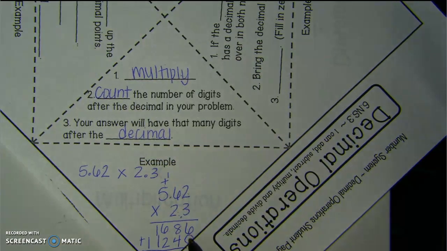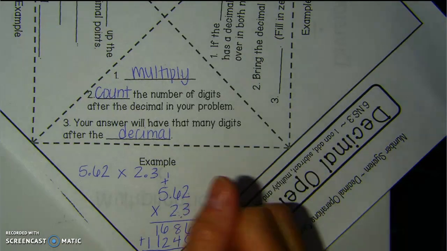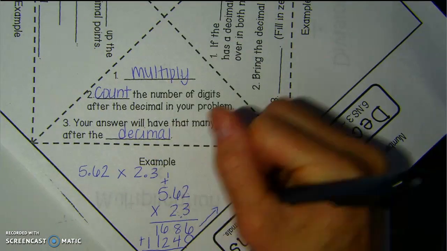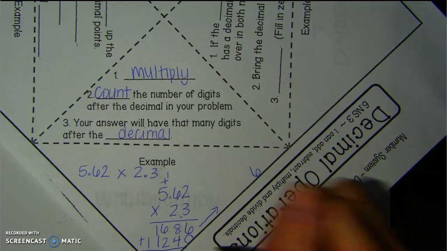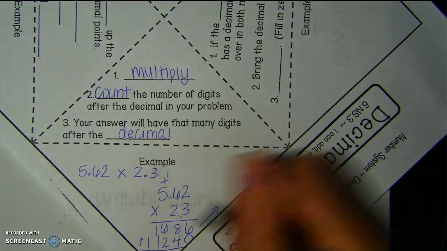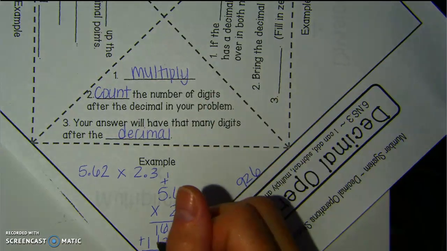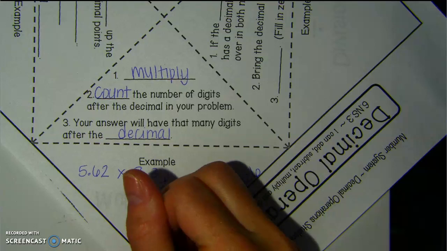Okay, 6 plus 0, 6. I'm running out of room. I'm going to come over here to the side and write it just because I don't want it to come off my paper. 8 plus 4 is what? 12. Carry my 1. 6, 7, 8, 9. And then 1 plus 1. 2. And then 1 plus 0. 1.